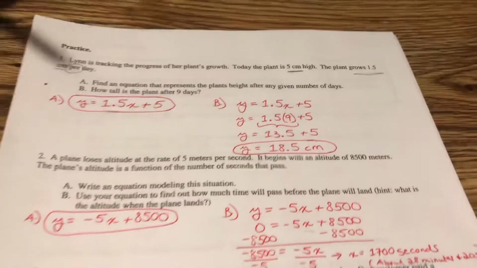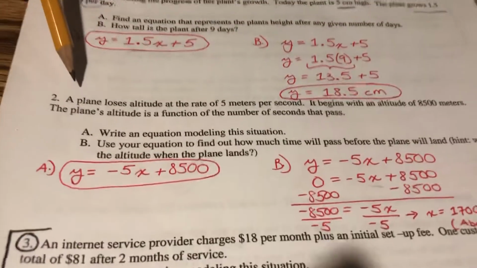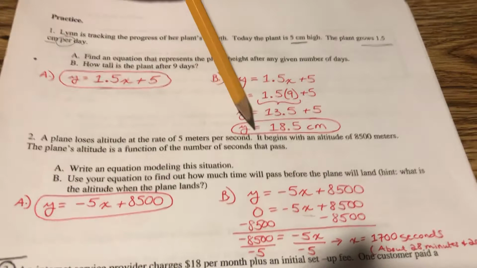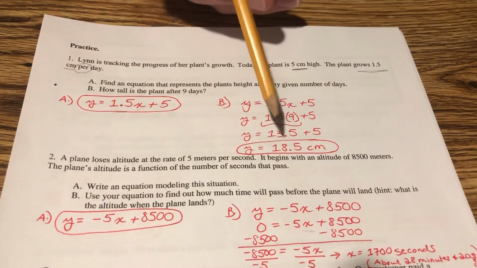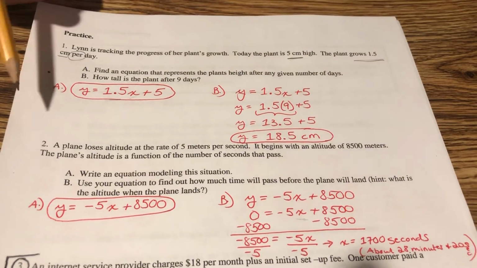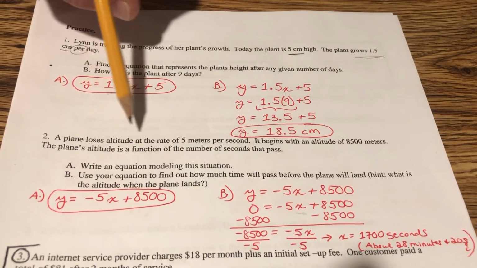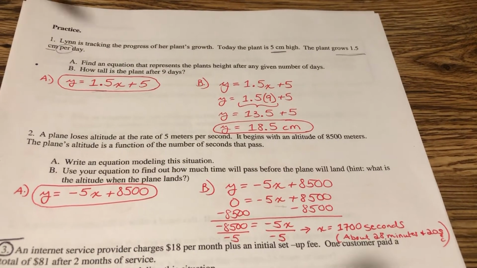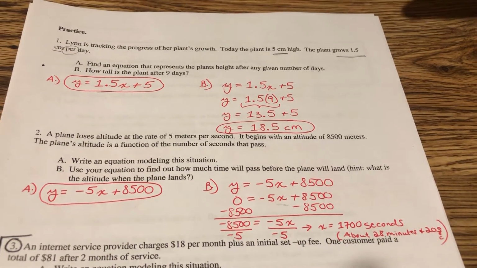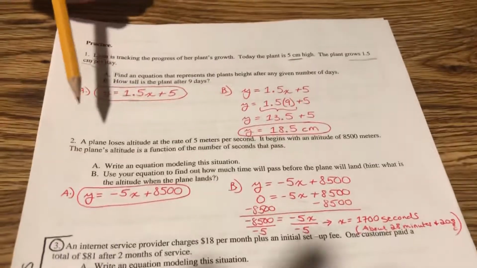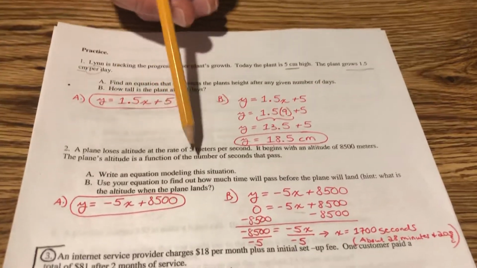We can use this to look at other types of problems. This one shows a plane losing altitude at a rate of 5 meters per second. It says that it begins with an altitude of 8,500 meters, and the plane's altitude is a function of the number of seconds that pass. In other words, they're related to each other. Just like in all these problems, one number relates to the other. So it wants us to write an equation modeling the situation.